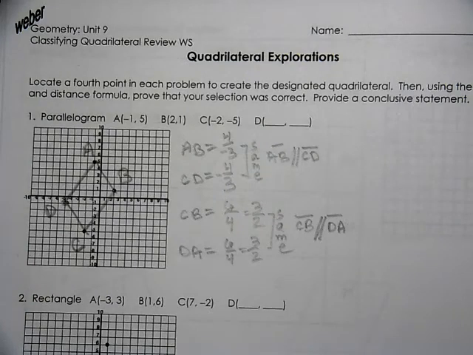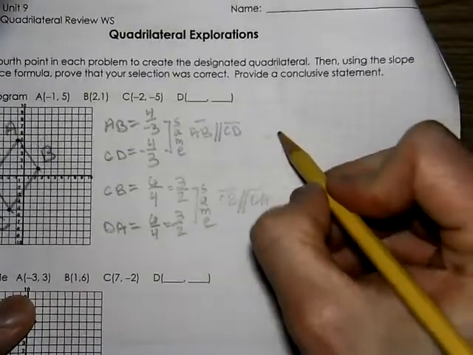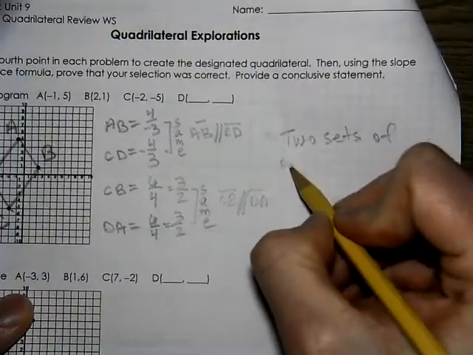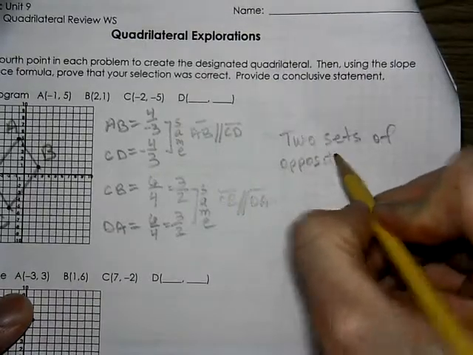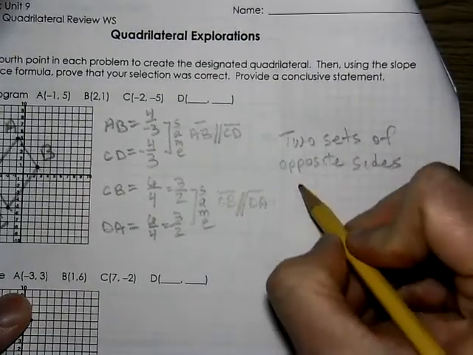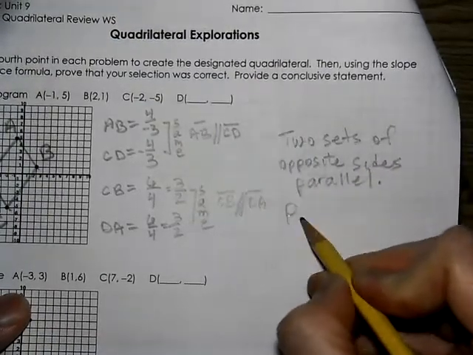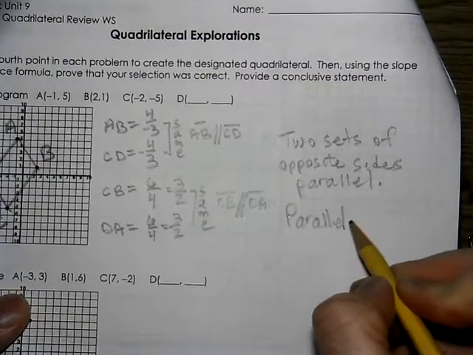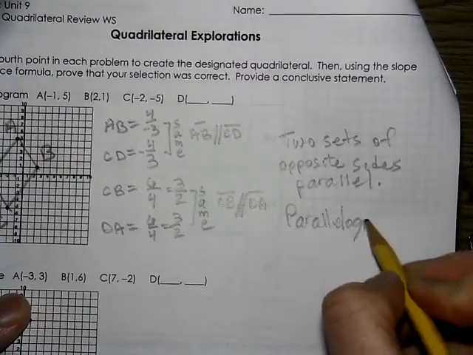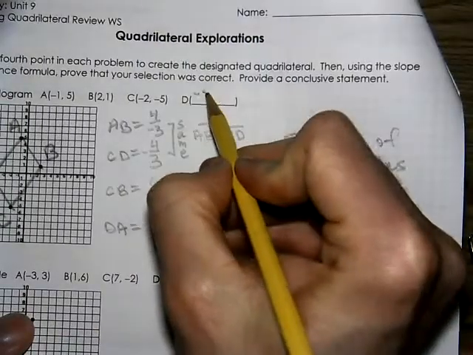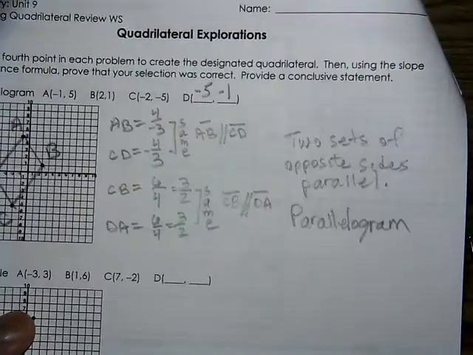So now what we're looking at is we have 2 sets of opposite sides parallel. So that gives us a parallelogram. Our point was at -5, -1.